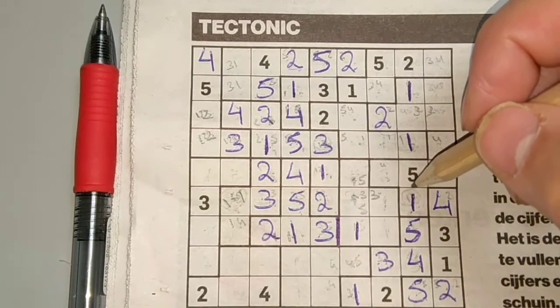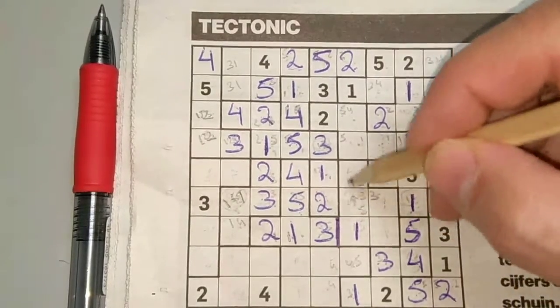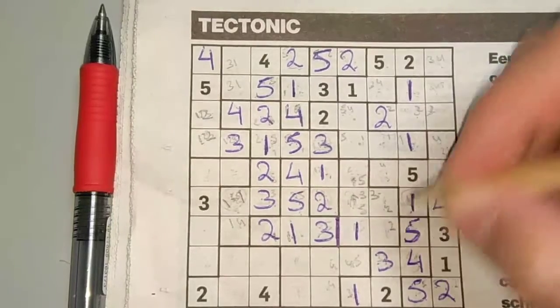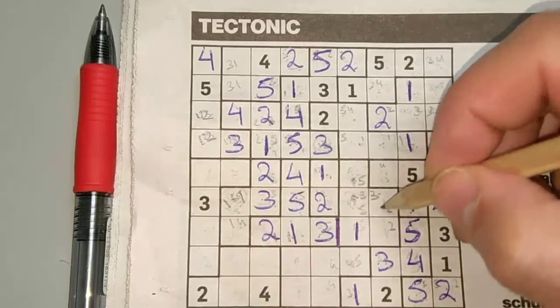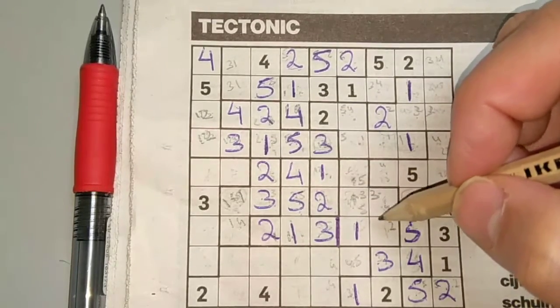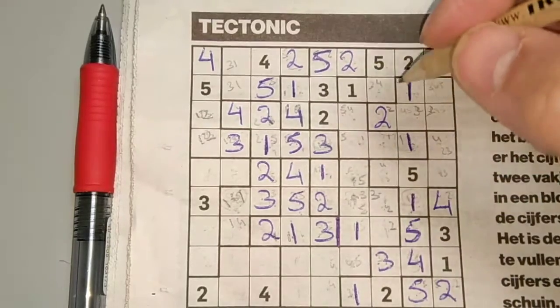We have the 2 and the 4 left. The 2 cannot be in one of those 2. We have a 2 there, so the 2 should be here or there. And the 4 can be everywhere. 1, 2, 3, 4, 5.